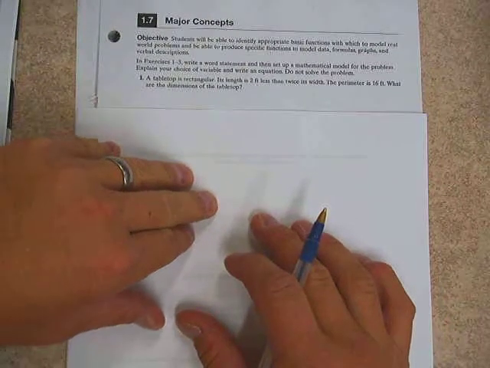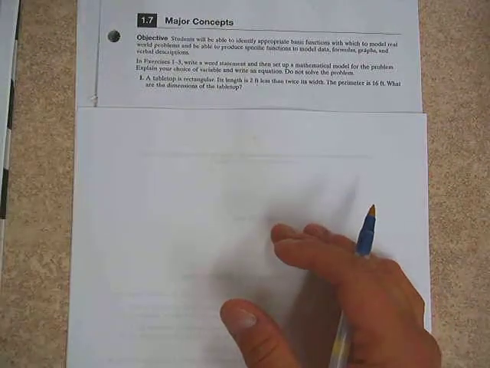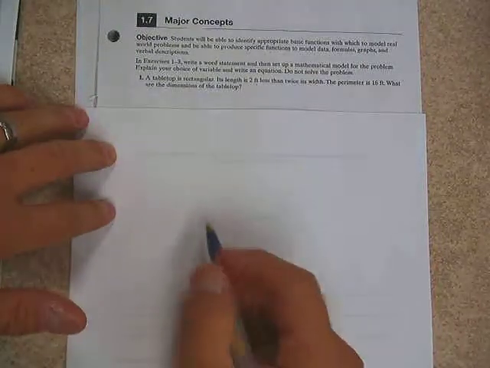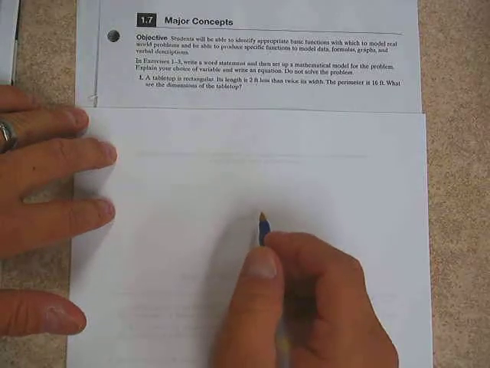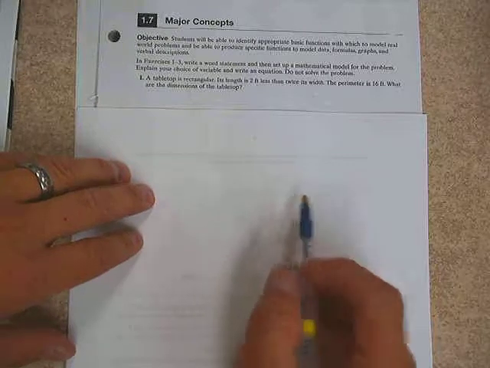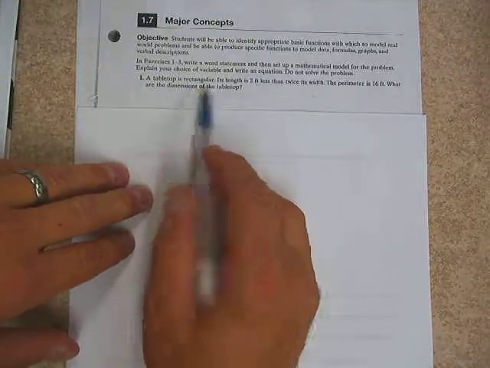Okay, what we're going to do is look at a couple of extra problems here today. We're going to look at some more problems that are similar to ones we did yesterday, where we're hopefully going to be able to write a function and come up with a solution to a real-life problem. And so in this particular case, it says we have a tabletop that's rectangular.